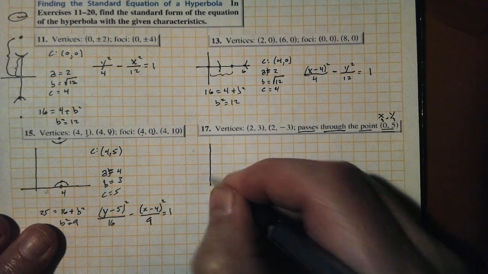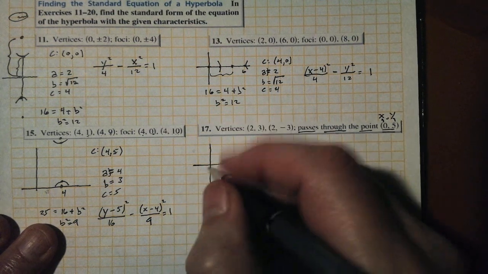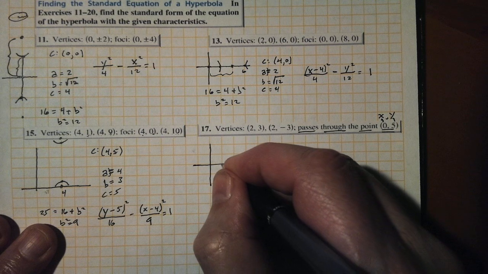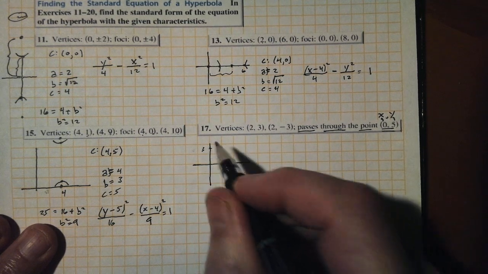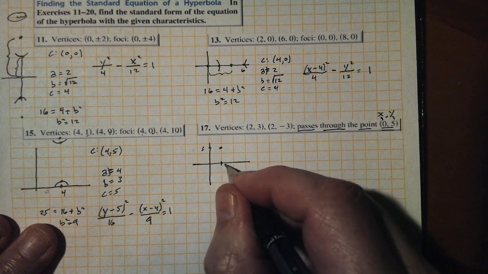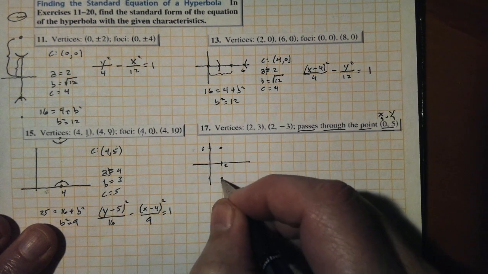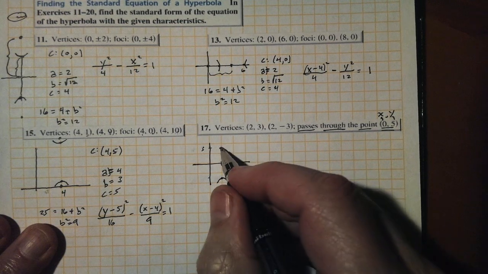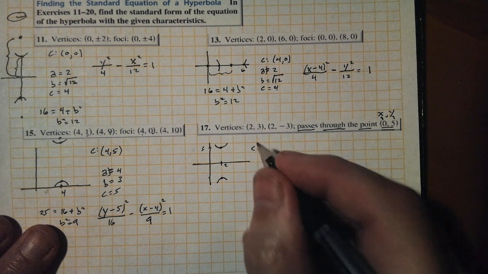Let's do this. Right 2, I'll count by 2s here, up 3. So there's 3. There's 2, right 2, down 3. We look like this. What have they given us? They've given us the center.